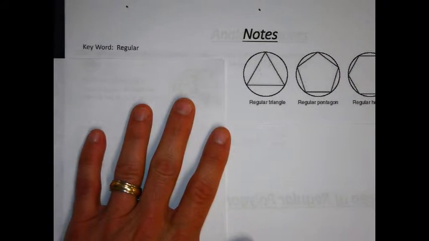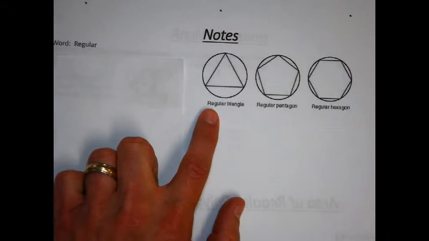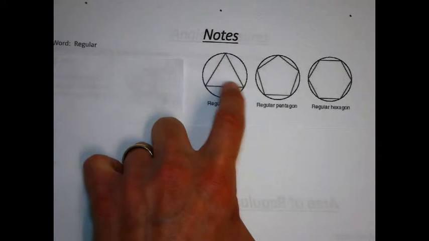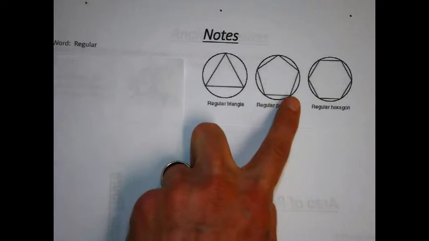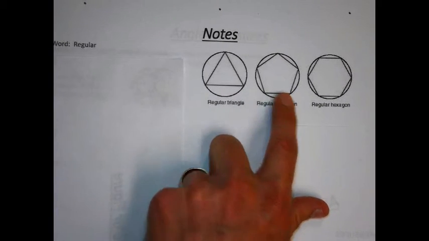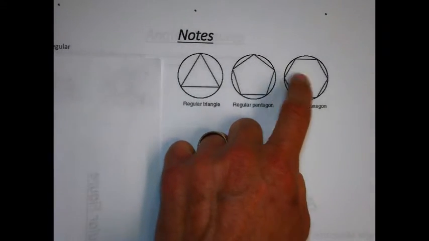We're going to talk about notes. And remember, we're talking about regular polygons. And we need to remember what regular means. It's a key word. What regular means is that all sides of the polygon are congruent and all interior angles are congruent. So we have a regular triangle, all 3 sides are the same, a regular pentagon, all 5 sides are congruent, and then a regular hexagon, all 6 sides are congruent. So you've got to remember what regular means.